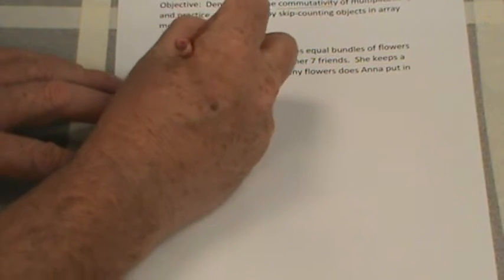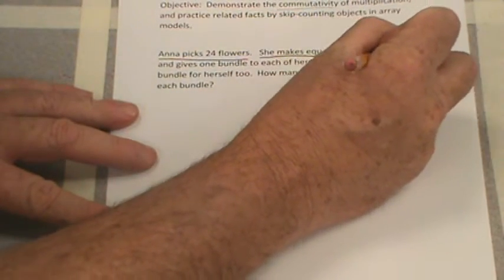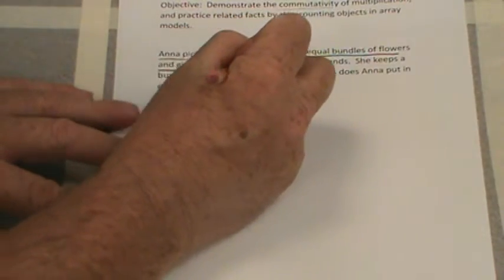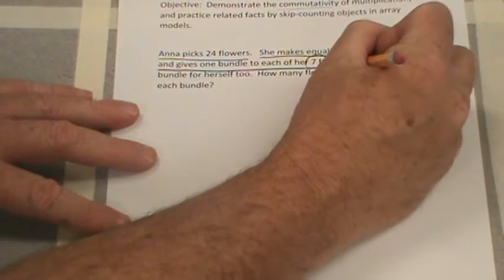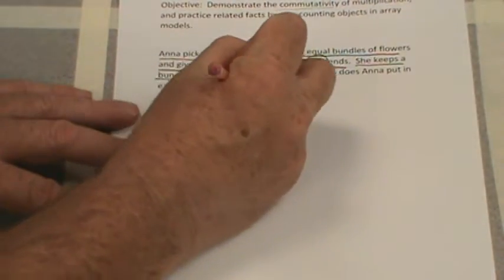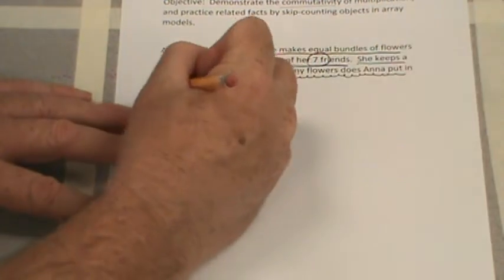Anna picks 24 flowers. That's something we know. And she makes equal bundles of flowers and gives 1 bundle to each of her 7 friends. I'm going to circle 7. Uh-oh, she keeps a bundle for herself. I'm going to circle herself too. And we need to find out how many flowers Anna puts in each bundle. Well, let's think about that. Maybe we can make an array using some dots.